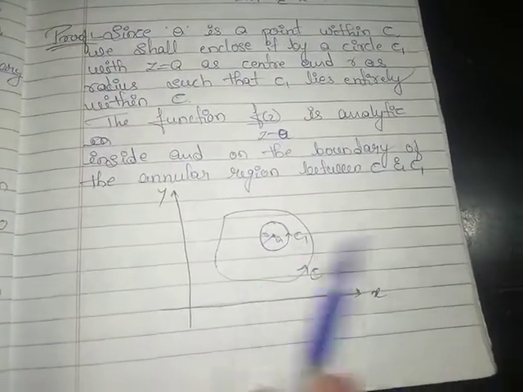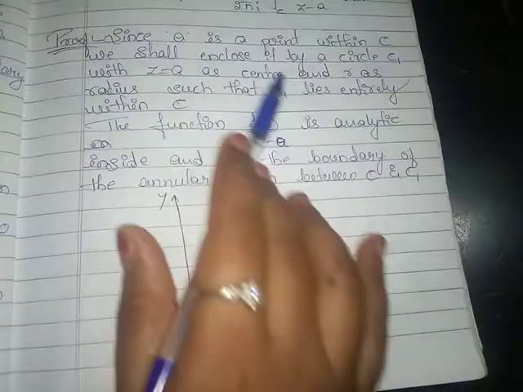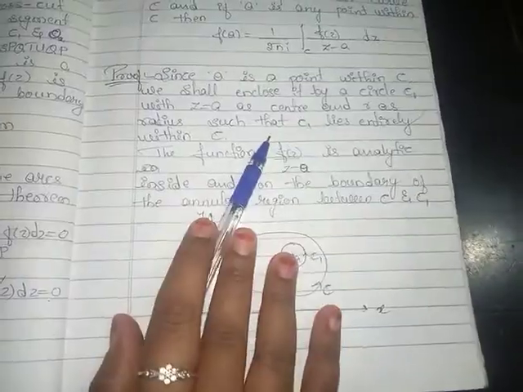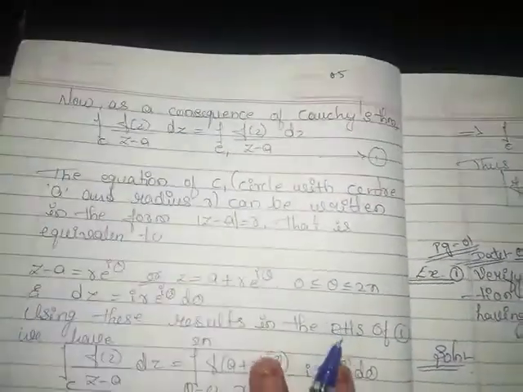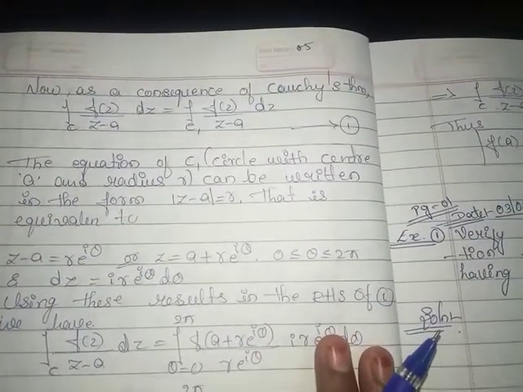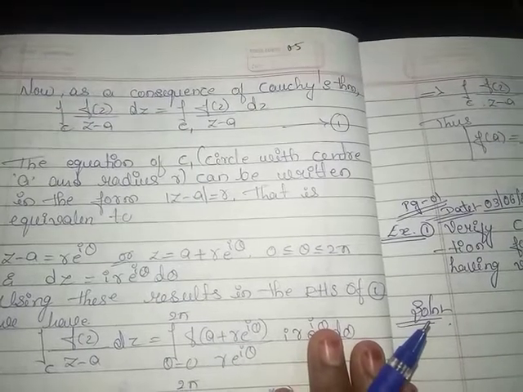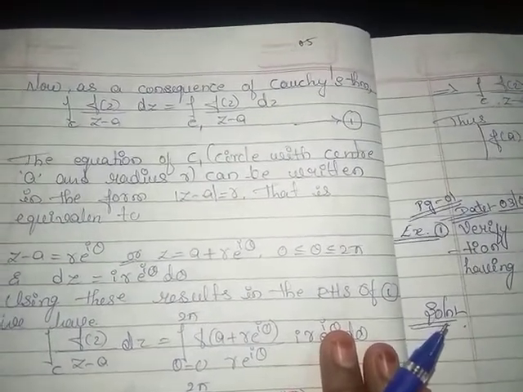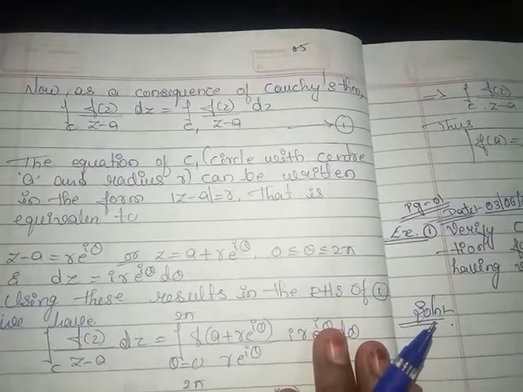This is the figure for the given statement. This is according to this statement. This proof involves the previous property. Now, as a consequence of Cauchy's theorem, integration over C f of z divided by z minus A into dz is equal to integration over C1 f of z divided by z minus A into dz, which is equation 1.